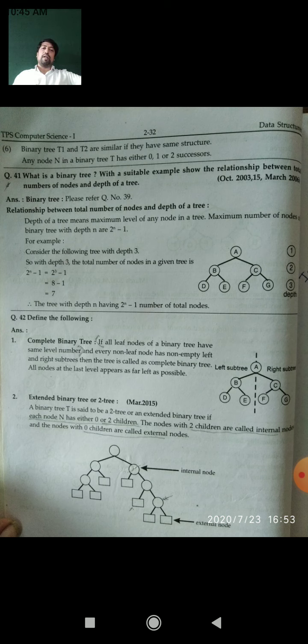The level number of node A is the 0th level, B and C are at the first level, and D, E, F, G are at the second level. 0, 1, 2 are the level numbers, and the formula we got in the first video is the maximum level number plus 1.